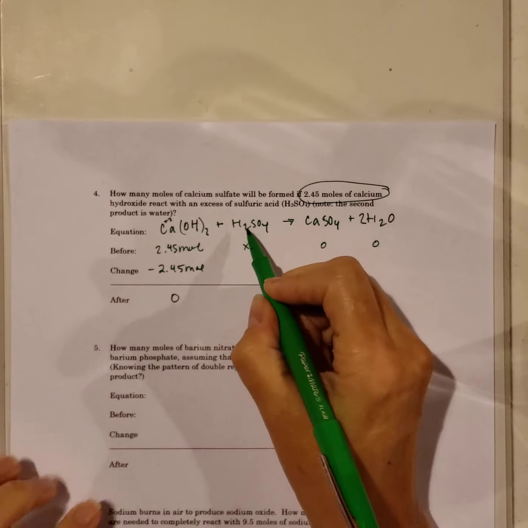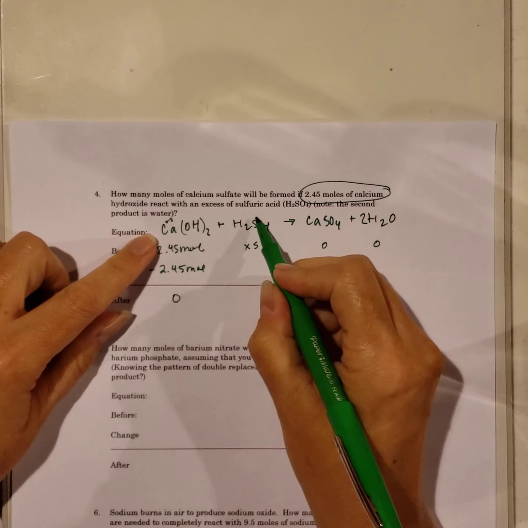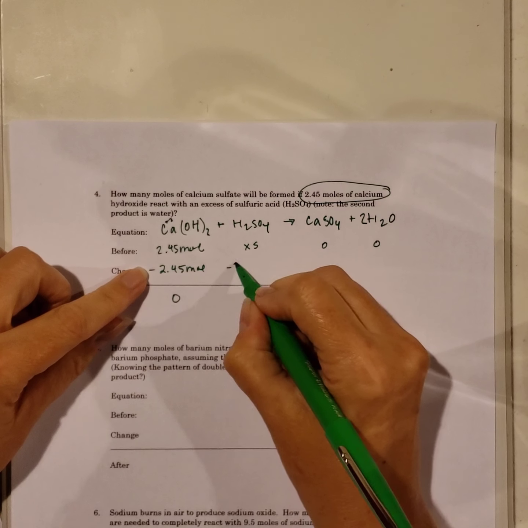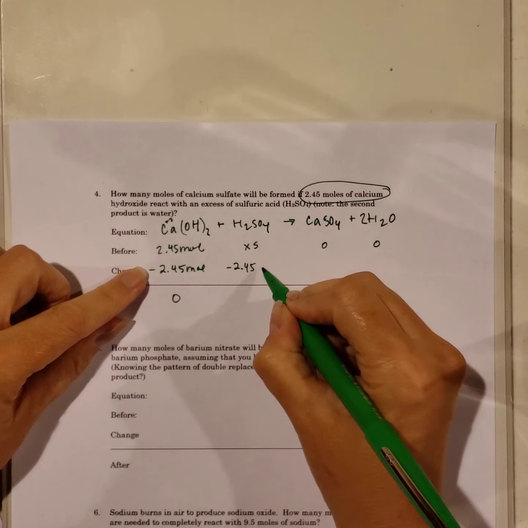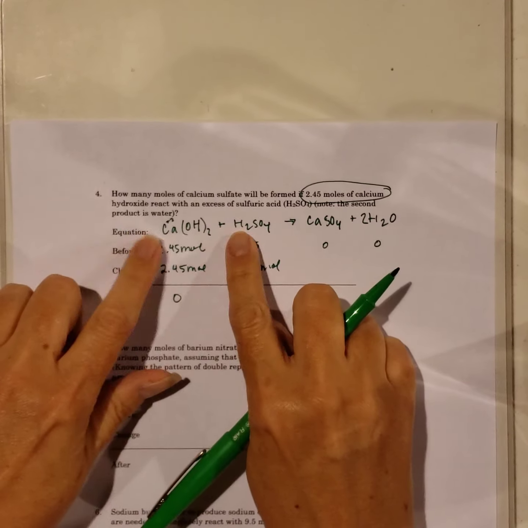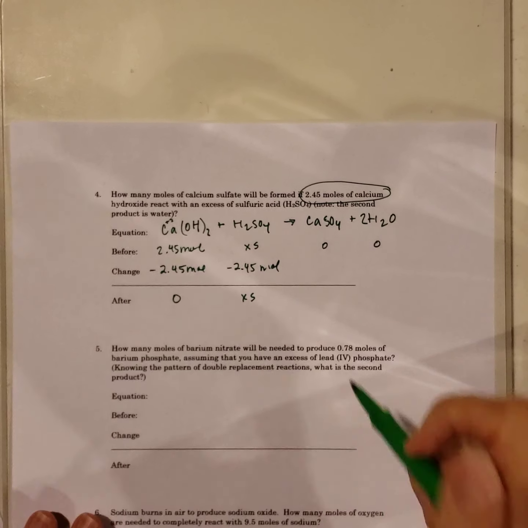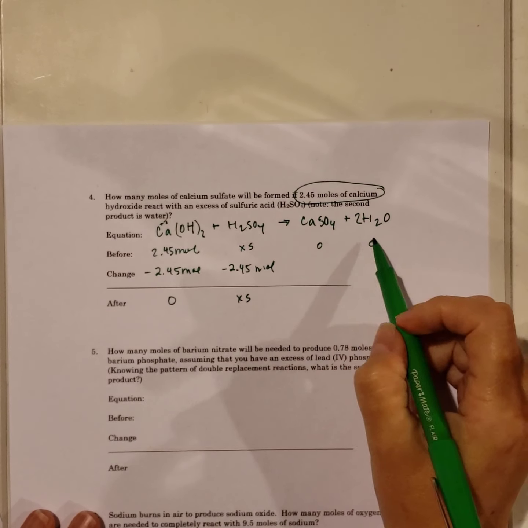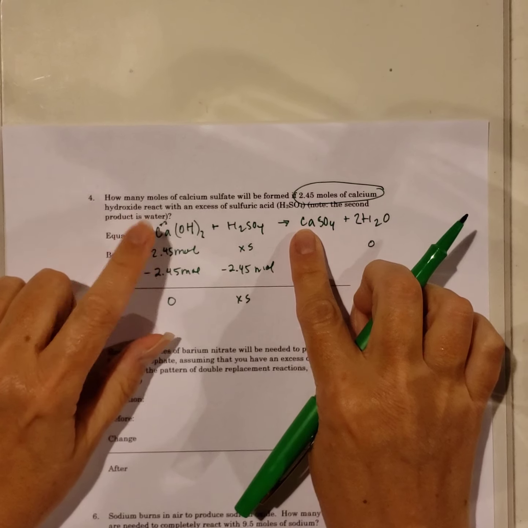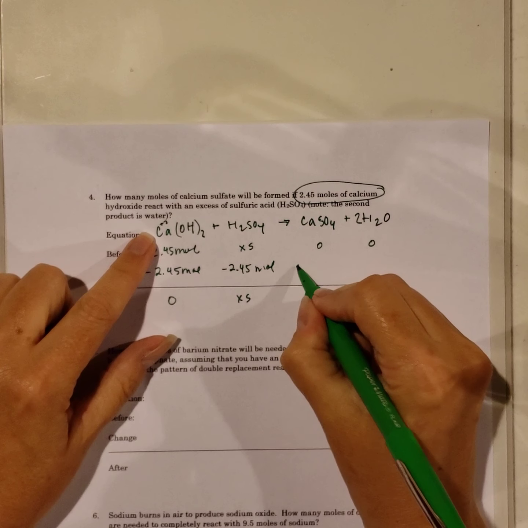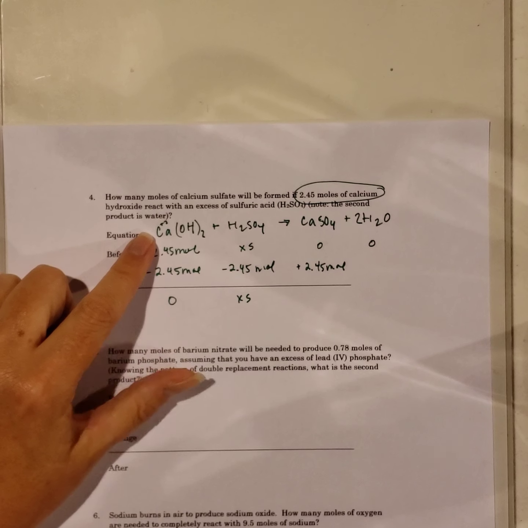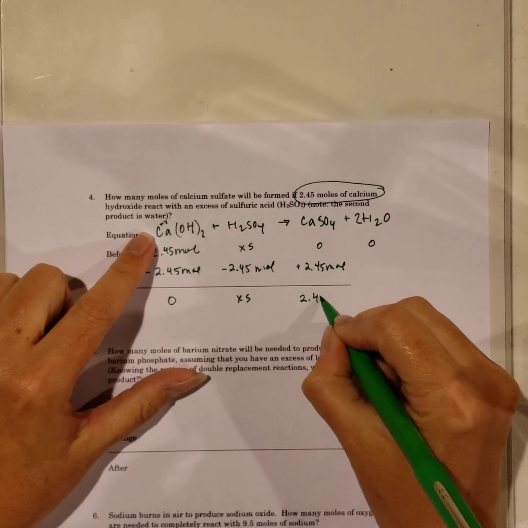We're going to assume that we have a 1-to-1 ratio here because it's balanced. So that means that we'll use up 2.45. It's in excess, so we're going to leave it in excess. But we know that it's a 1-to-1, so I'm just going to write that down. We are asked to find calcium sulfate. Calcium sulfate is also a 1-to-1 ratio, so that means that we should end up with 2.45 moles of calcium sulfate. So that gives us 2.45 moles.